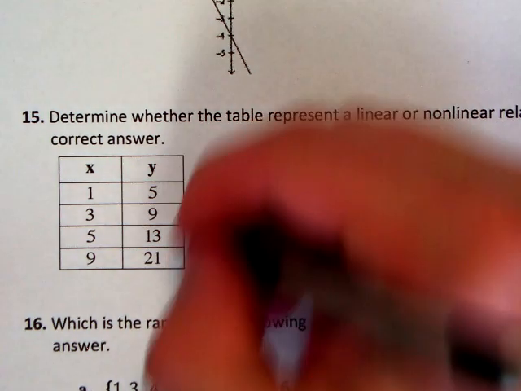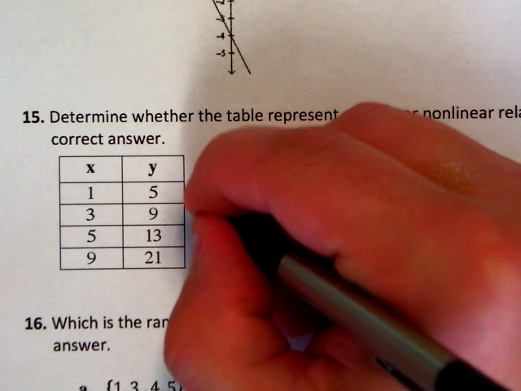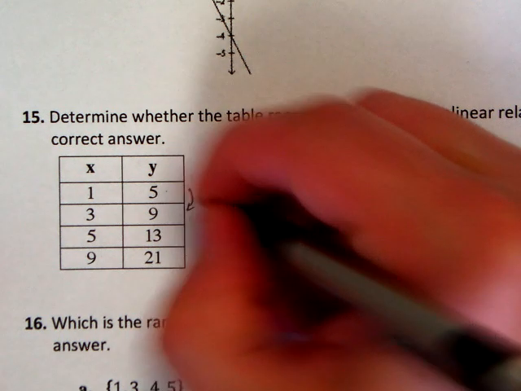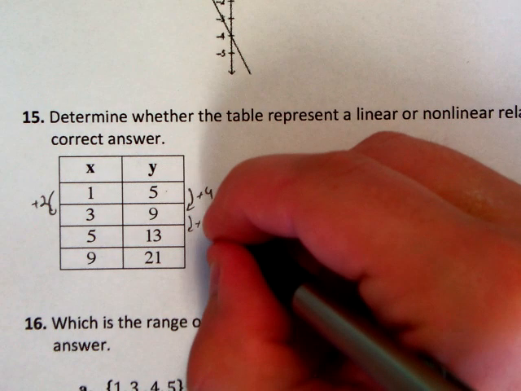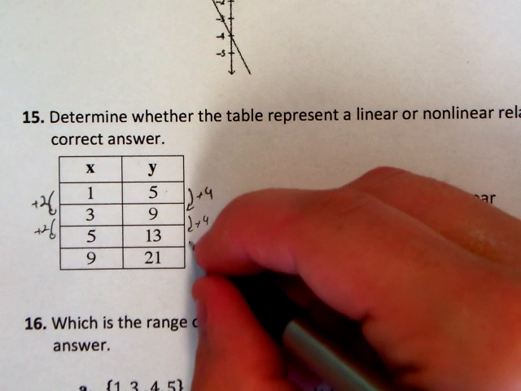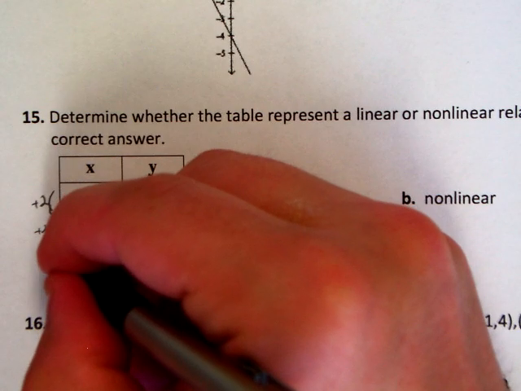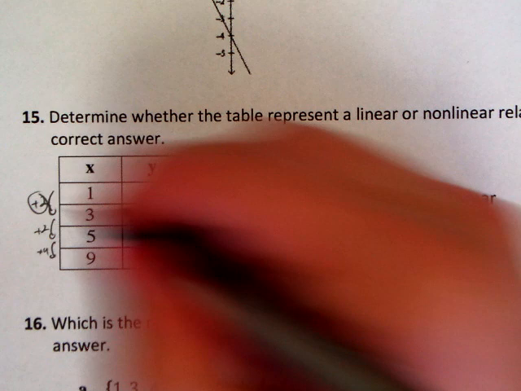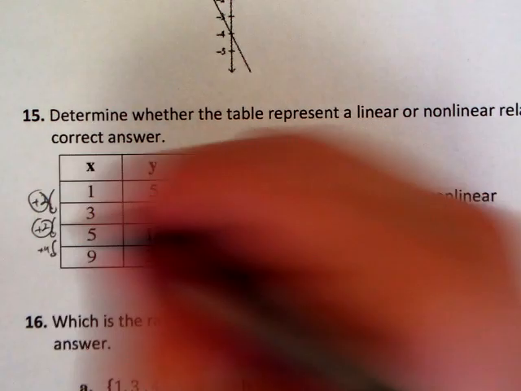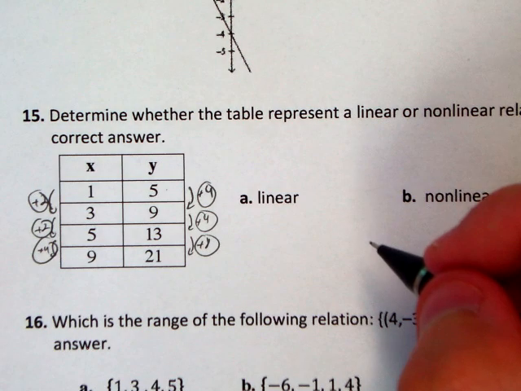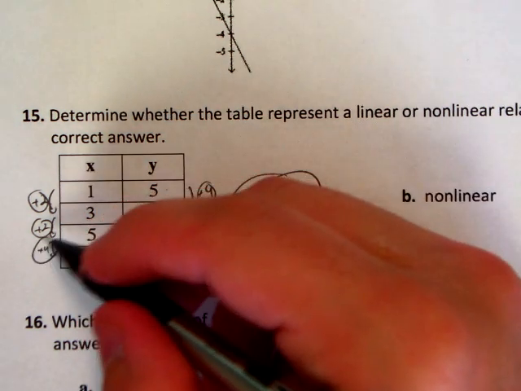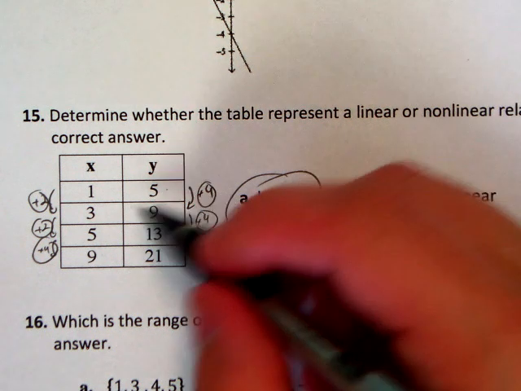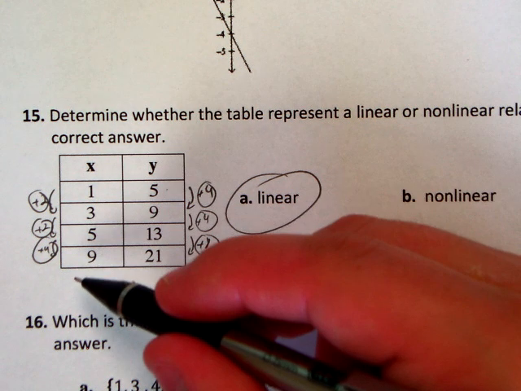Number 15, determine if something is linear or nonlinear. That means that I'm looking for constant rate of change. So from 5 to 9 is a plus 4. 1 to 3 is a plus 2. From 9 to 13 is a plus 4. And from 3 to 5 is a plus 2. From 13 to 21 is a plus 8. And from 5 to 9 is a plus 4. So 4 divided by 2 is 2. 4 divided by 2 is 2. 8 divided by 4 is also 2. So this is linear. Do not get confused because these changes are different. The ratio is still the same. 4 to 2 is the same as 4 to 2, which is the same as 8 to 4. They all reduce down to 2 over 1.